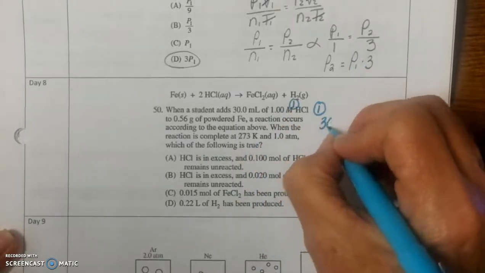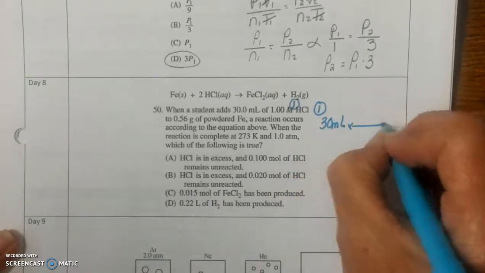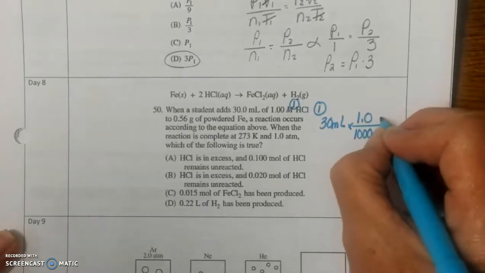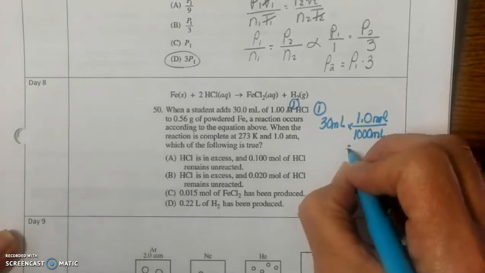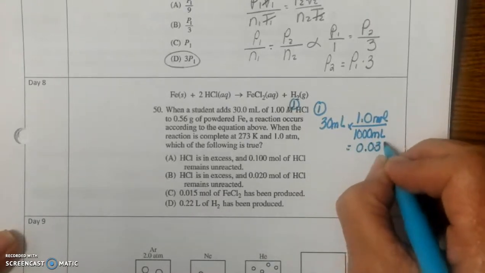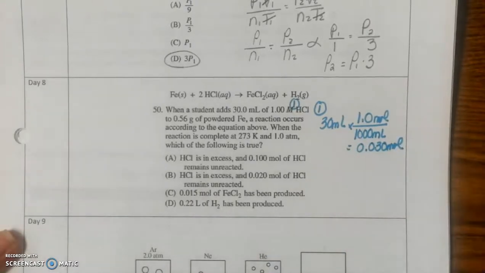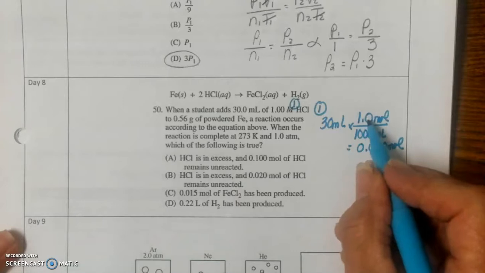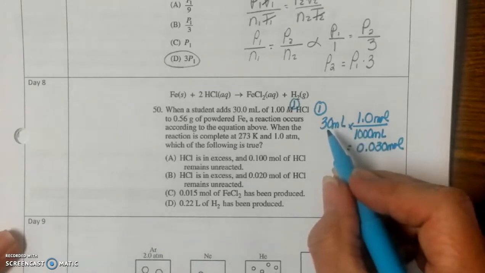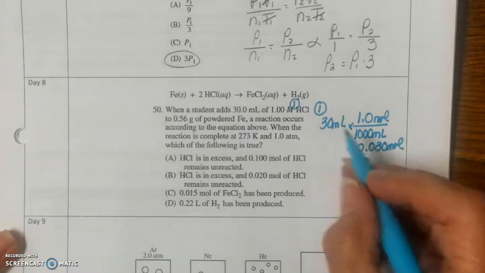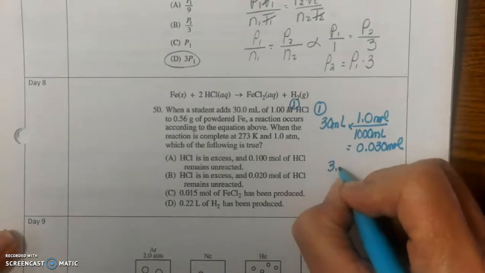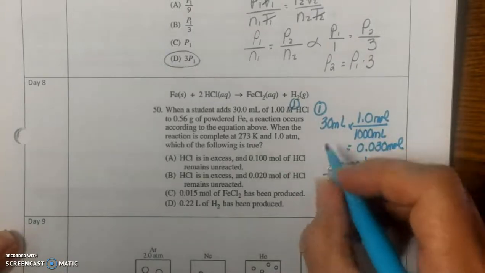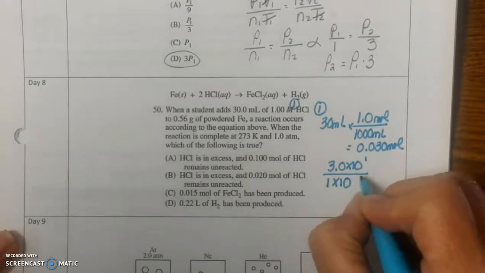How much HCl do I have? Well, I've got 30 milliliters, and 1,000 milliliters is 1.0 mole. So that is equal to 0.030 mole. This is easy because it's times 1. It's basically 30 divided by 1,000, that's the problem. Remember that you can always use scientific notation. This is what we do in APES a lot. It's 10 to the 3.